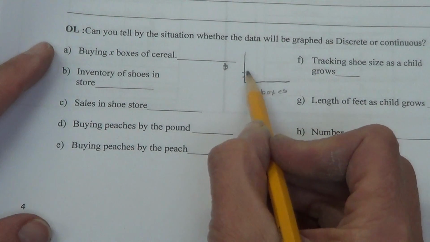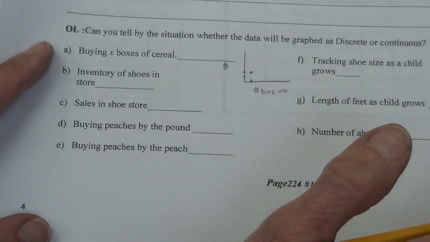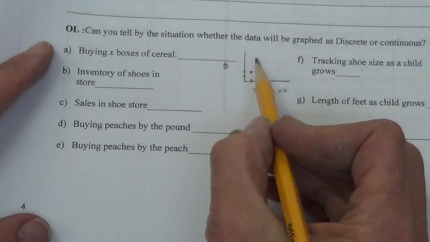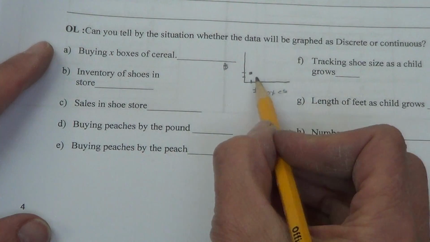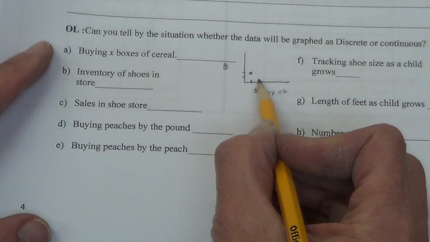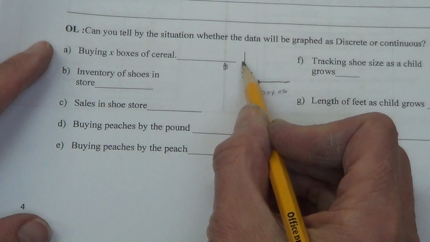Well, if you said $2, then you're correct, we'd owe $2. Now, let's say that they're not charging tax or anything in between. We're just going to pay this flat amount to whoever is selling the boxes of cereal.